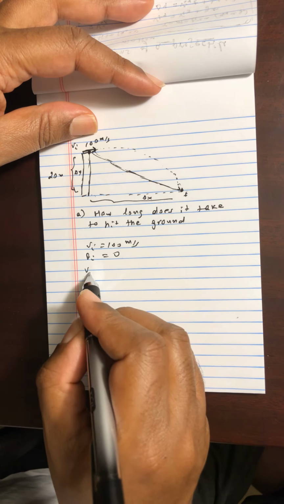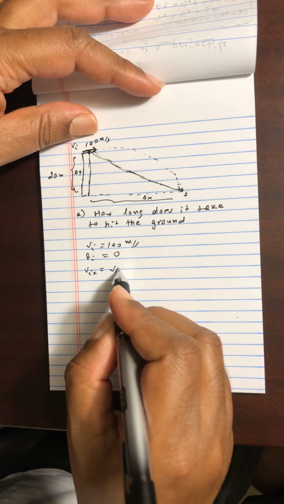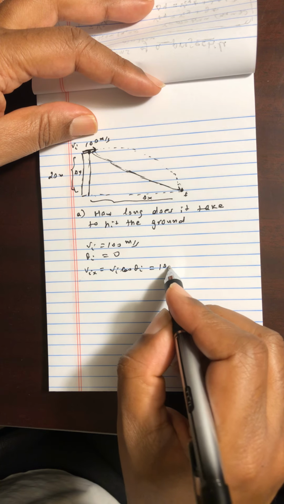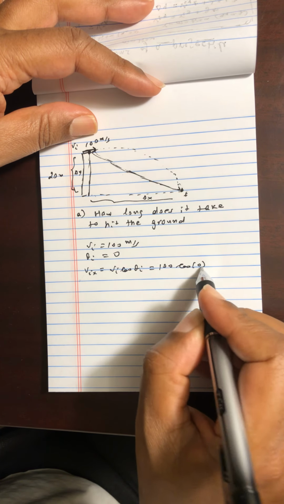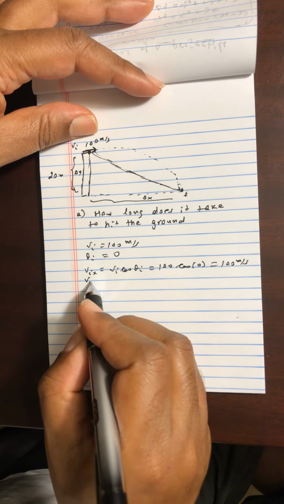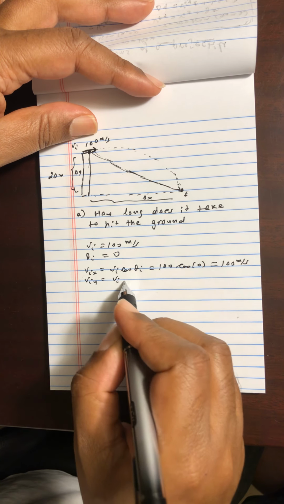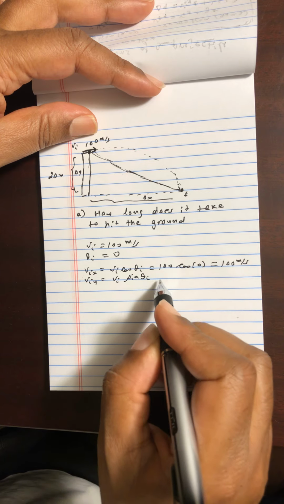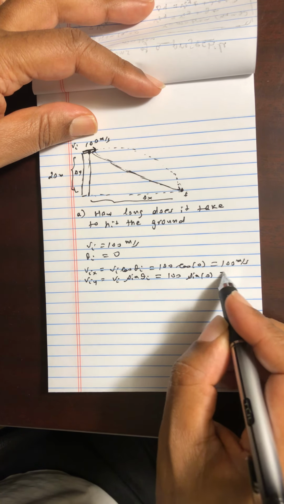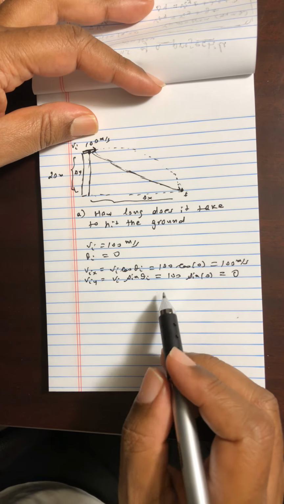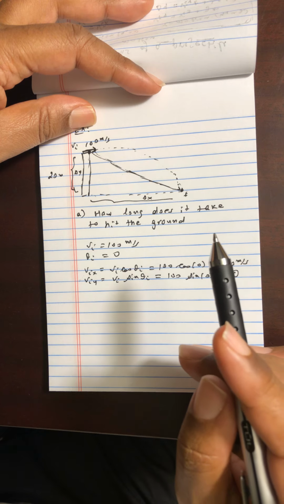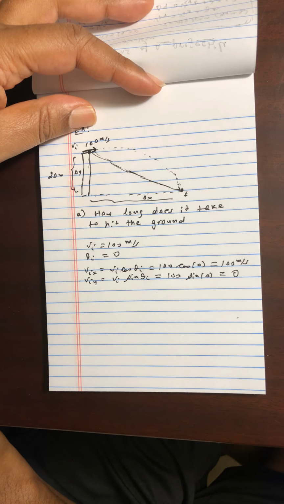So vix is vi cosine of theta i, which is 100 times cosine of 0 equals 100 meters per second. And viy is vi sine of theta i, that's 100 sine of 0 equals 0. You don't have to go through this. It's horizontal, so it's not going to have a vertical component, and the horizontal component is going to be itself.